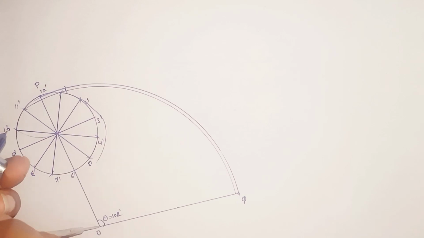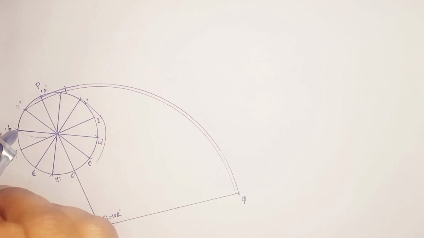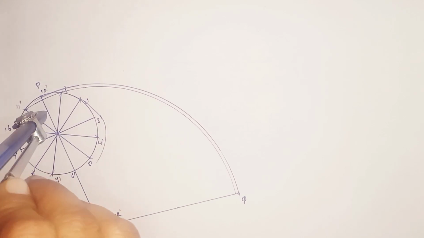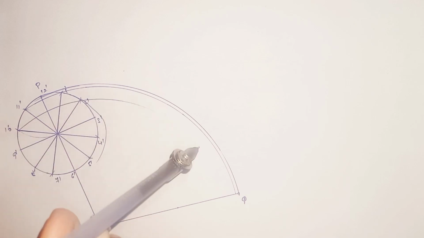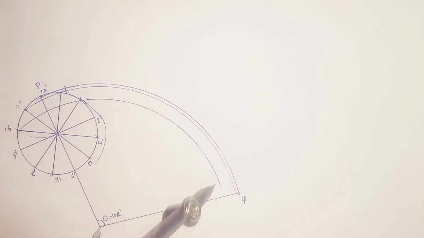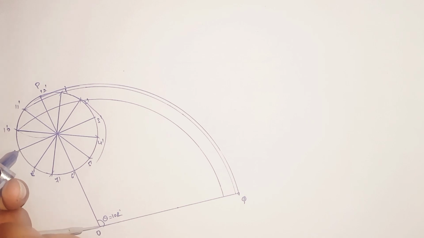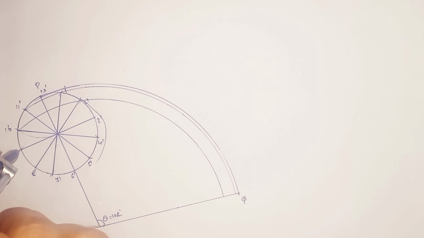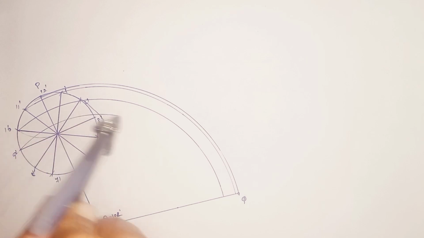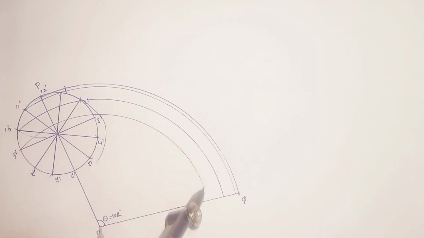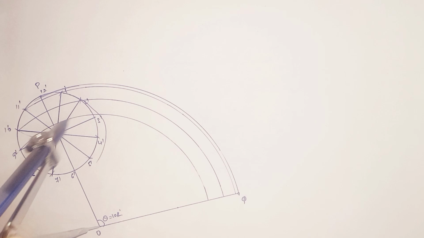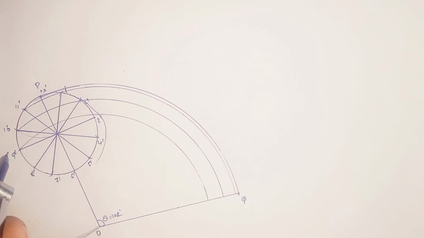Similarly, 10 prime and O as a radius, draw an arc, it is going to touch the 2 prime up to the Q point. Next, O and 9 prime as a radius, draw an arc, it is going to touch the line of Q point.